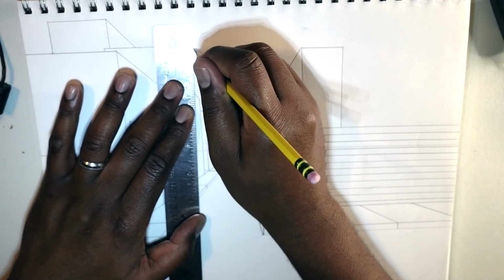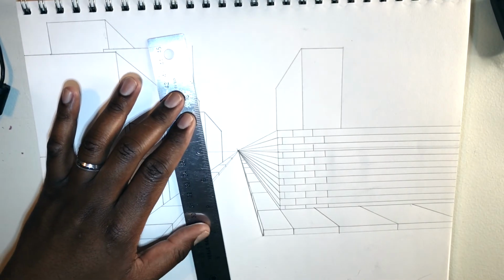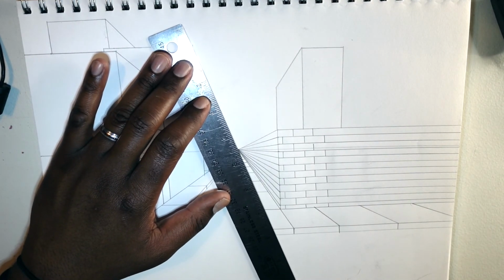We can even get some taller buildings in here.